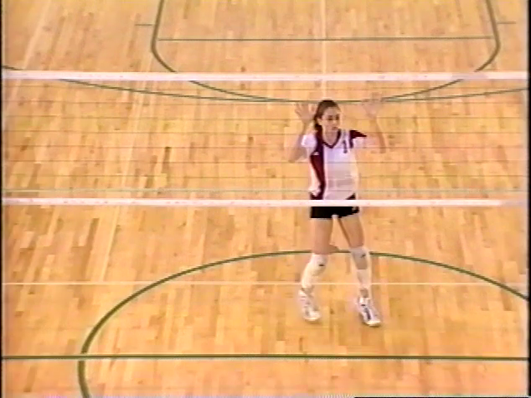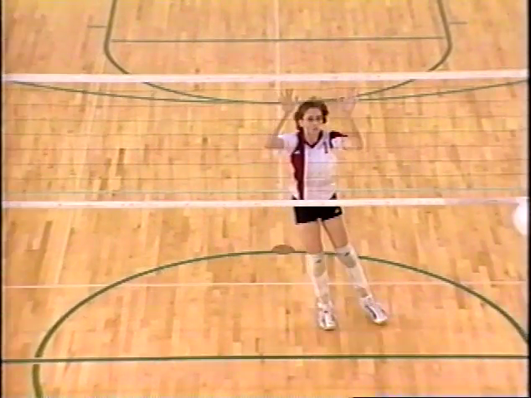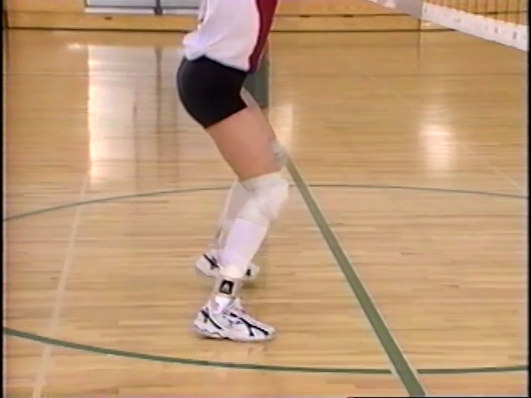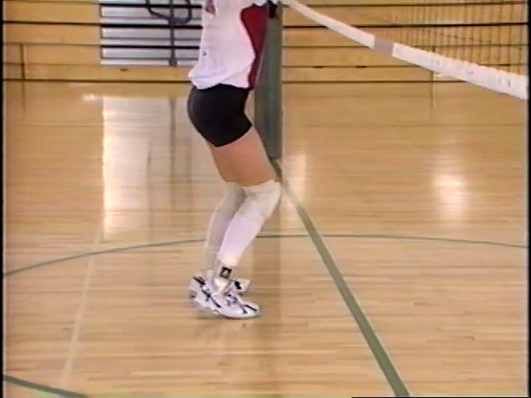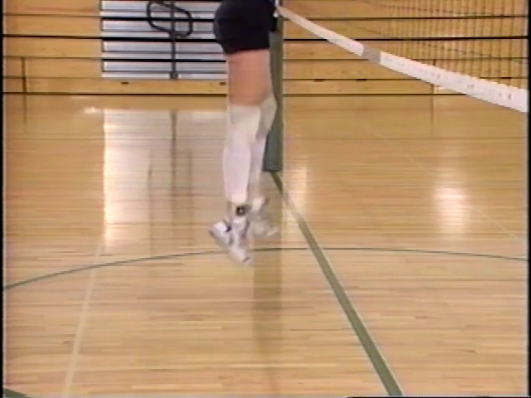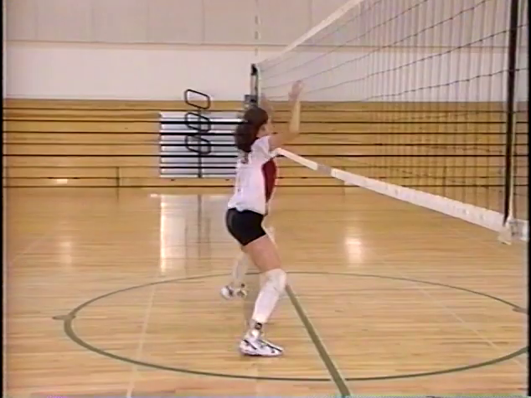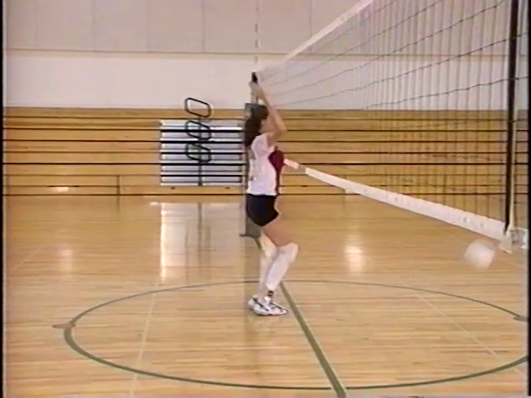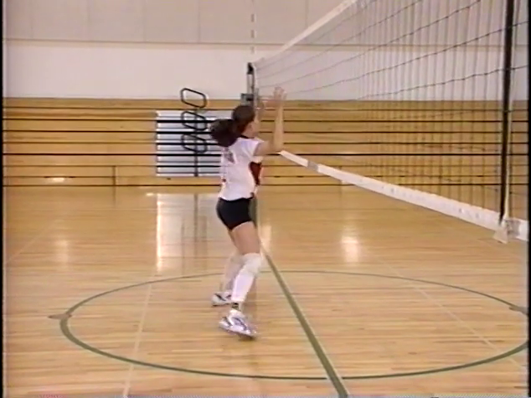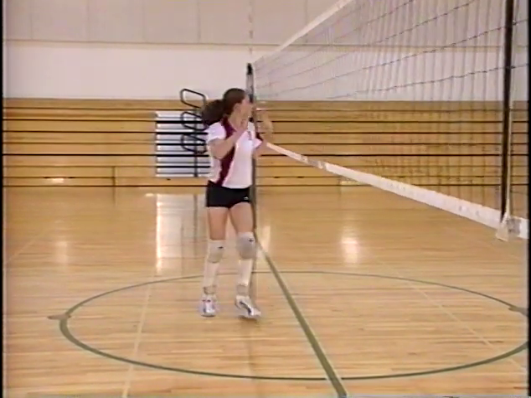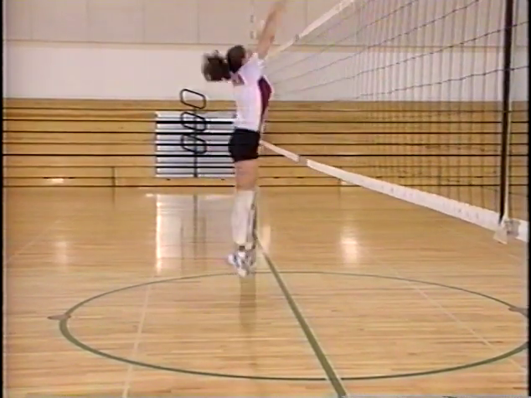Next, the blocker closes the feet together by pushing off the trailing foot. The feet do not cross. The player is now ready to explode up to block the attack. This step, close, step footwork helps players control momentum and maintain balance as they block.